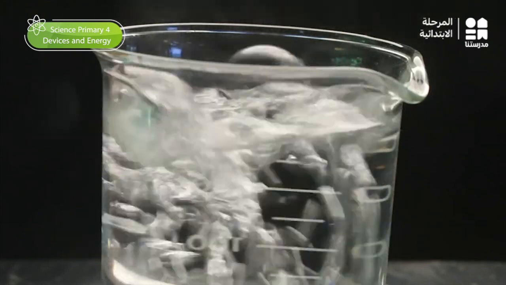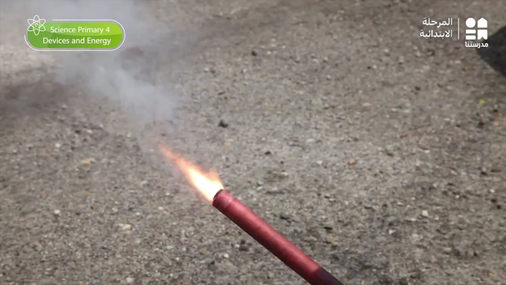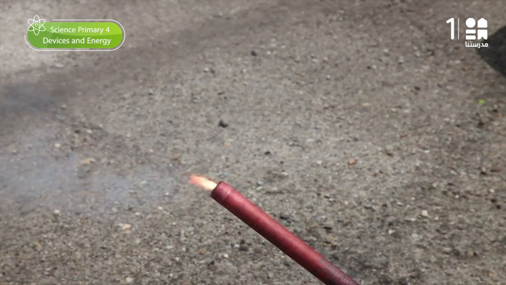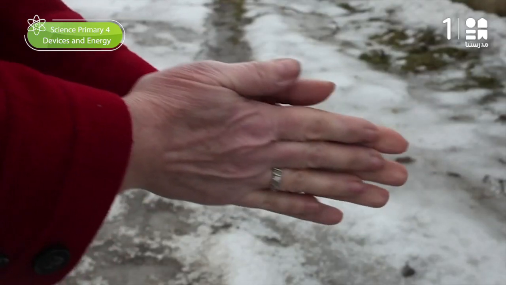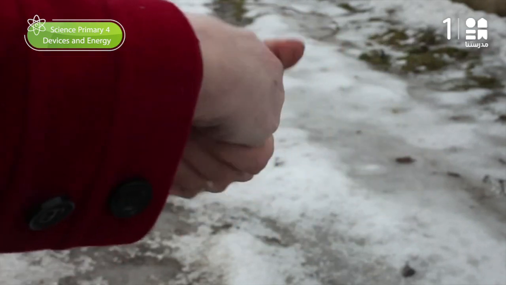We've already learned that there are 5 main forms of energy. But did you know that these forms of energy are interchangeable? Energy is able to be converted into many different forms. When you rub your hands together, mechanical energy is converted into heat energy.